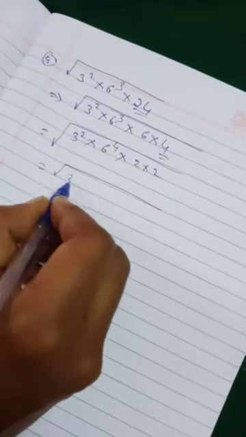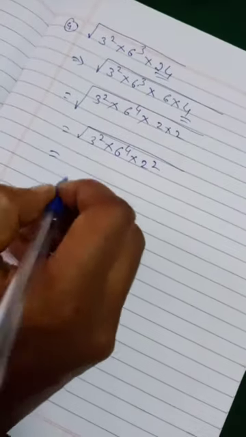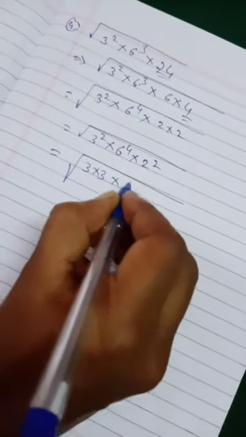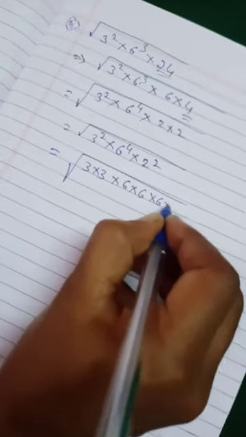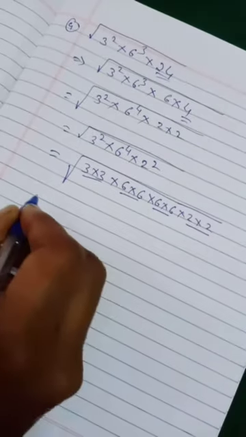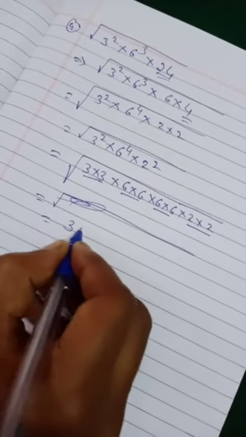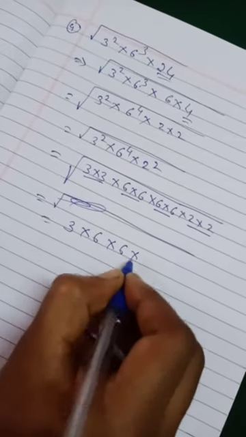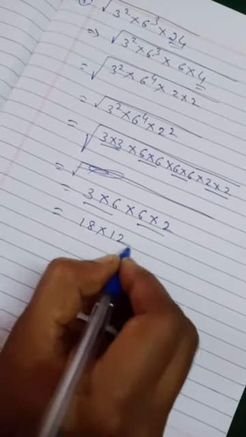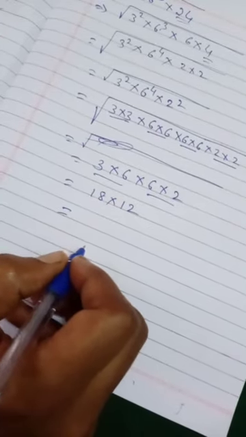So that is 3 square, 6 to the power 4, into 2 square. So this is 3 into 3, 6 into 6 into 6 into 6, and 2 into 2. So take out all the terms. That is 3 into 6 into 6 into 6, that is 6 3s are 18, into 6 2s are 12. We get the answer.